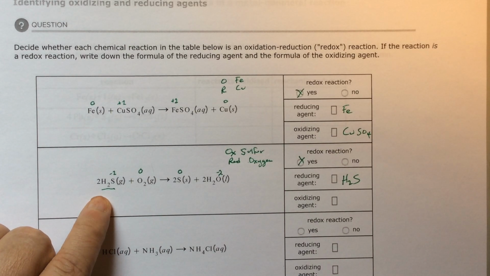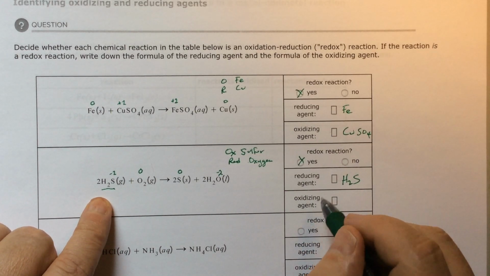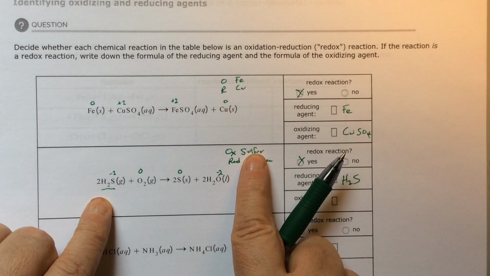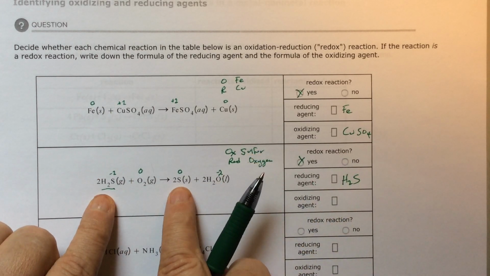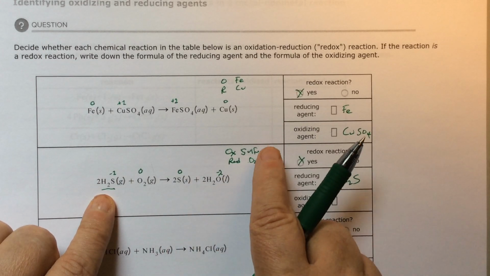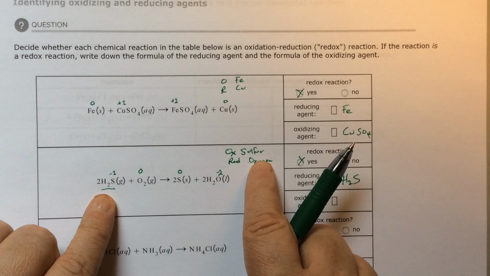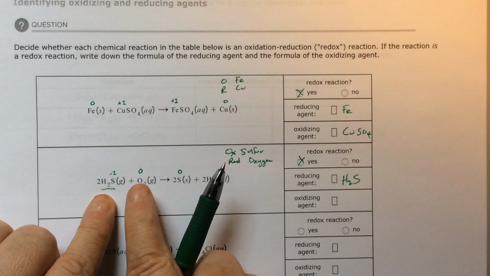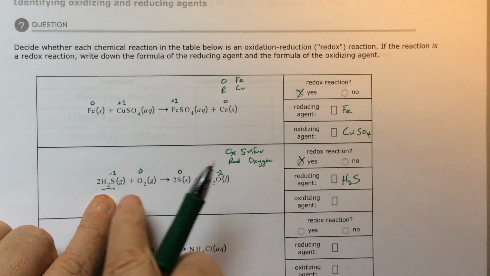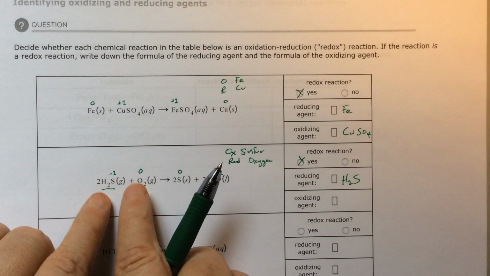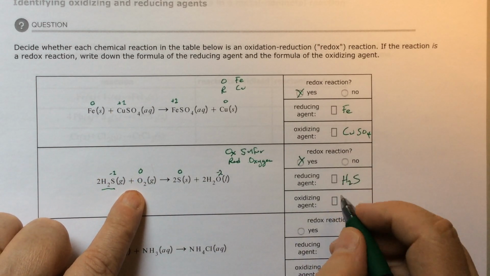And then what is the oxidizing agent? Well, sulfur was oxidized. Sulfur went from negative 2 to 0. What caused it to be oxidized? Well, the oxygen did. But where's the oxygen? The oxygen's by itself. These agents are going to be in the reagents, in the reactants. So this is going to be O2.